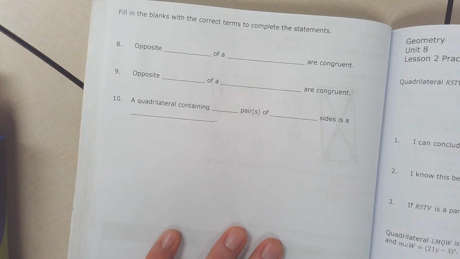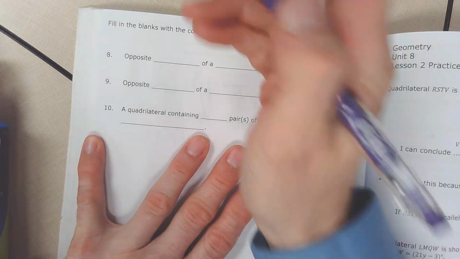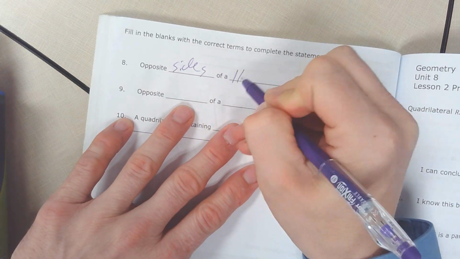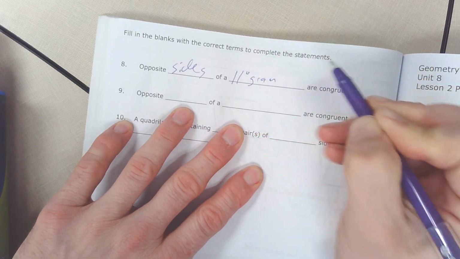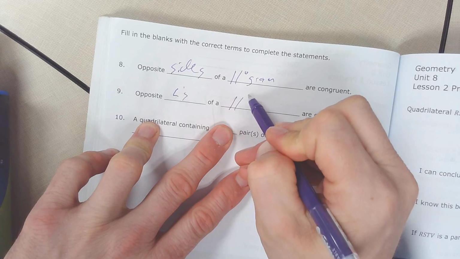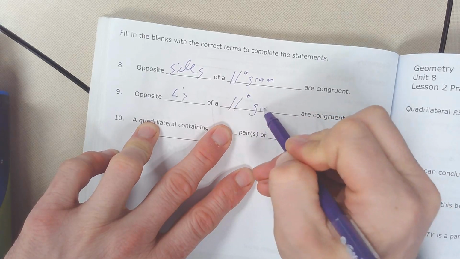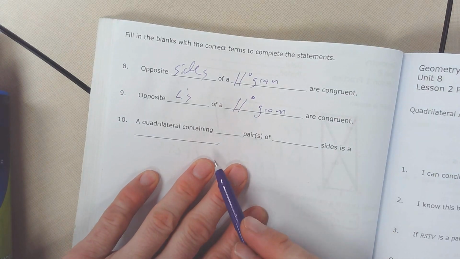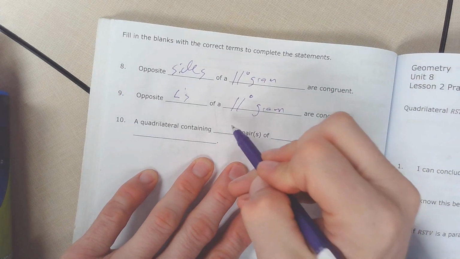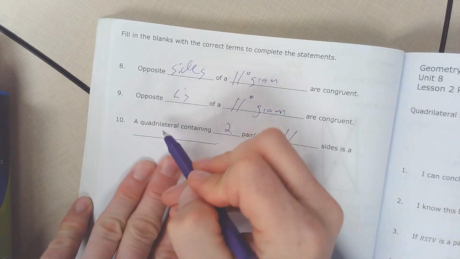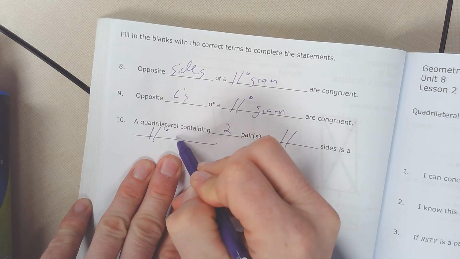Okay, so the next one here is just to fill in the blanks. Opposite sides of a parallelogram are congruent. Opposite angles of a parallelogram are congruent. A quadrilateral containing two pairs of parallel sides is a parallelogram.